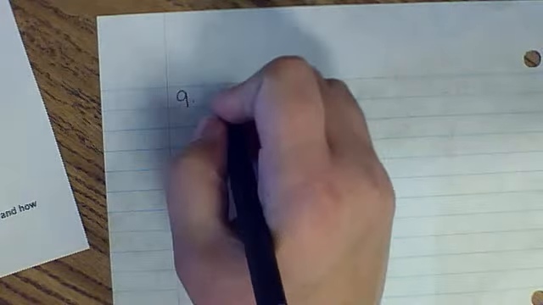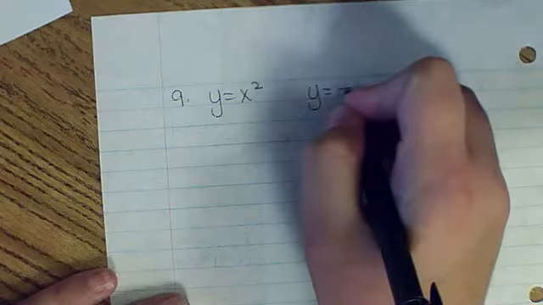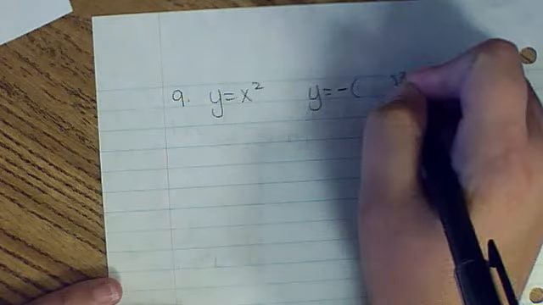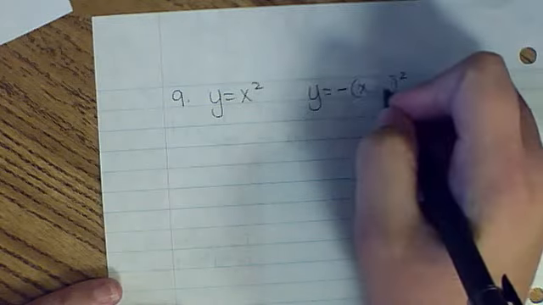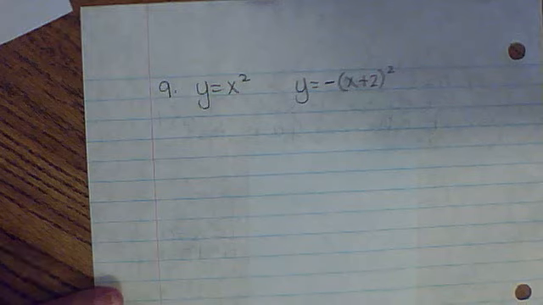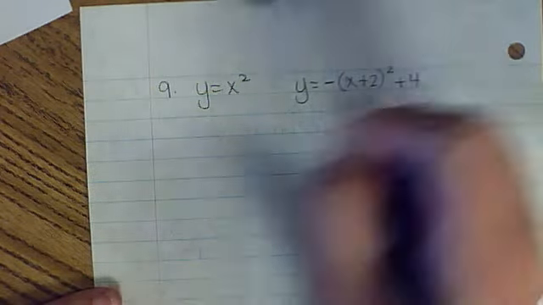Okay, on 9 through 12, you had to write the equation for the transformation. So number 9, we were given the parent function as y equals x squared. We have to reflect it over x, shift left 2, and up 4. So y equals, when I reflect over the x-axis, that means the negative has to be out front. When I shift left, that means I have to have parentheses. Left means I'm adding 2. So negative and then x plus 2 squared, with parentheses around that x plus 2. And then if I shift it up 4, that means plus 4 on the outside.